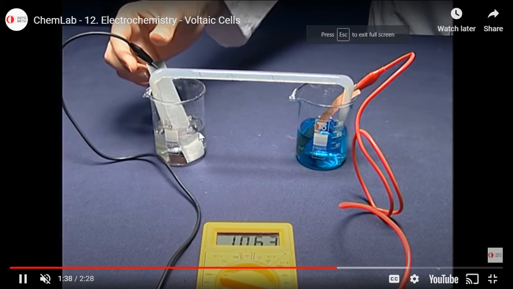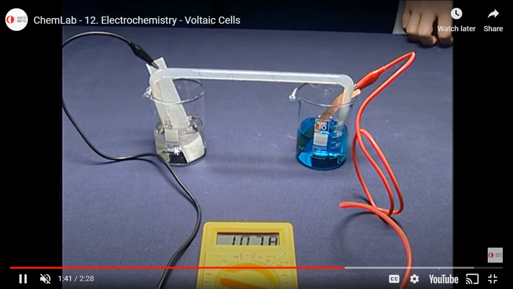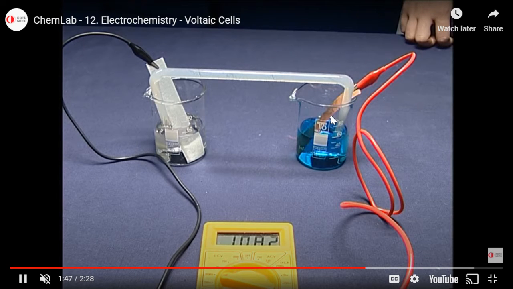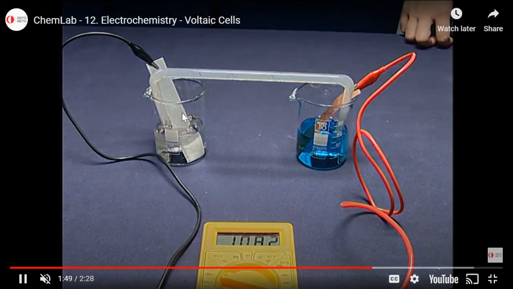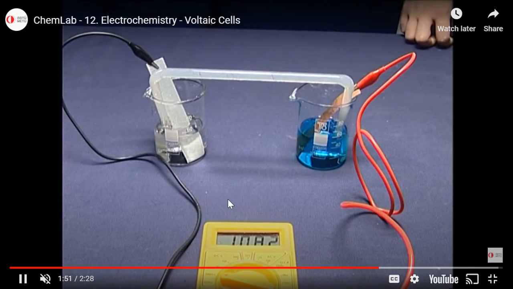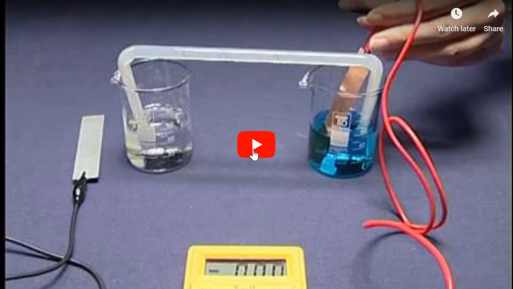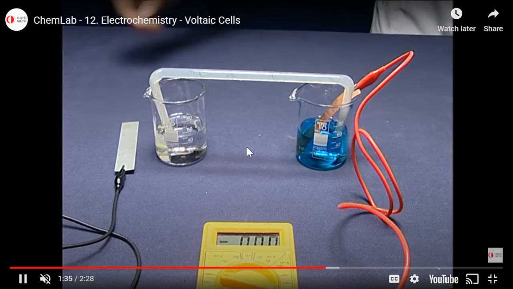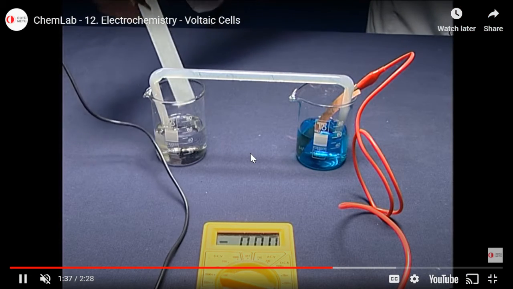On this side, you've got some zinc sulfate. On the other side, you've got some copper sulfate. And this has a copper lead in there and a zinc lead. And you'll learn why this works a little bit later on. But this particular reaction will occur.